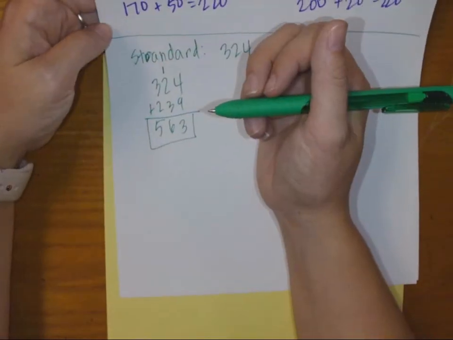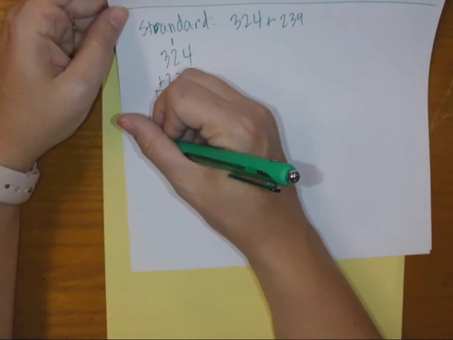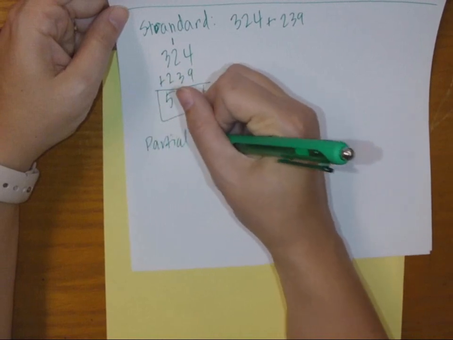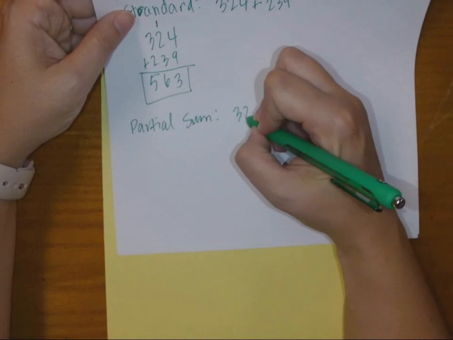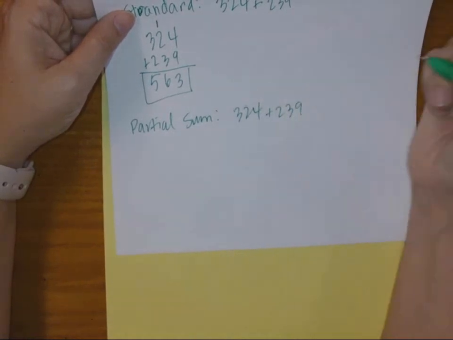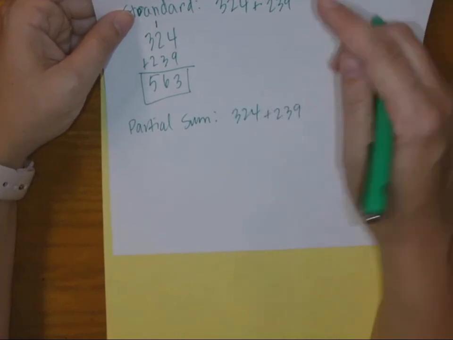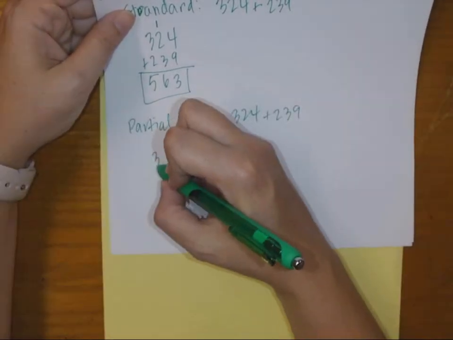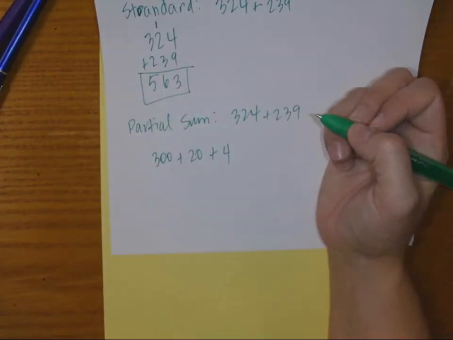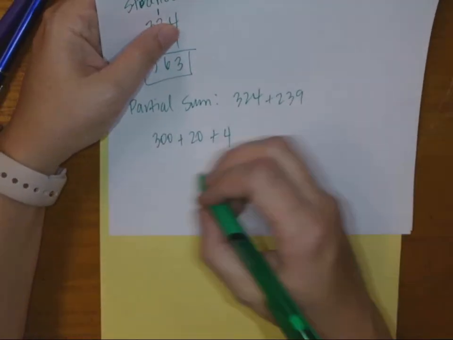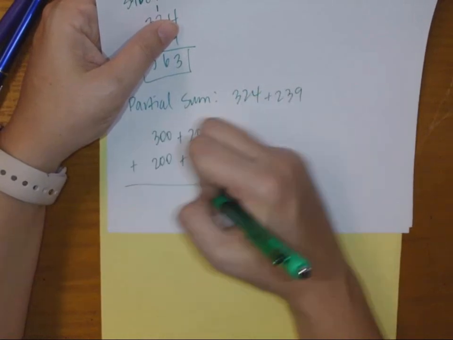There's nothing wrong with the standard way, but students aren't really completely understanding what's going on when they do that. So there are other ways to show addition that might help them understand that. So I'm going to show you some of those. One of them is the partial sum strategy. Let's do the same problem. 324 plus 239. For partial sums, I break this apart into like expanded form basically. So the number 324, I think about it as 300 plus 20 plus 4. For the number 239, I think about it as 200 plus 30 plus 9.